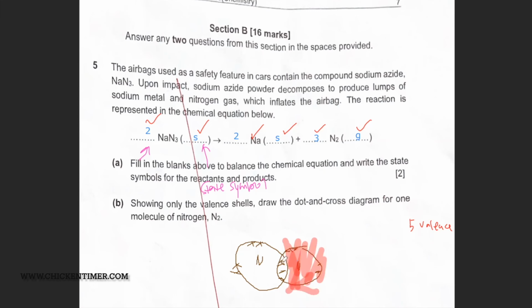I can't exactly see which ones are dots and which are crosses here. So how many dots and how many crosses are there? One dot, one cross. So that means there are 2 electrons in this middle section, plus 1, 2, 3, 4.